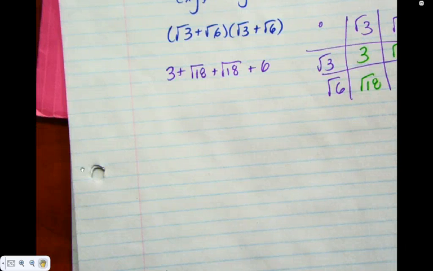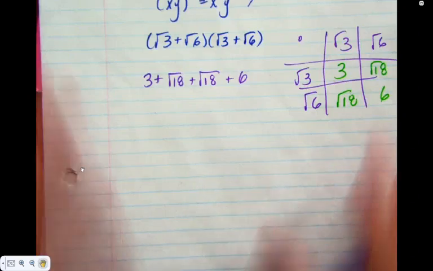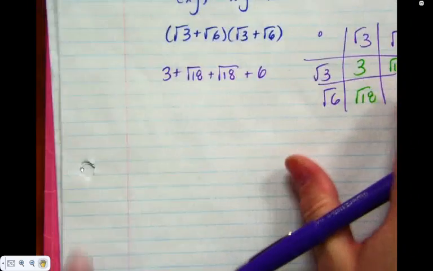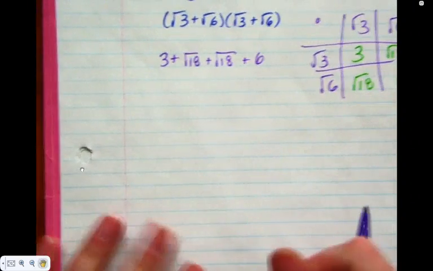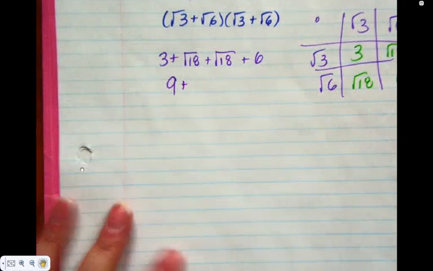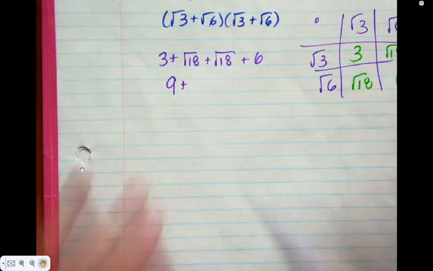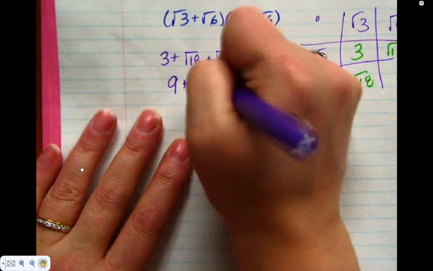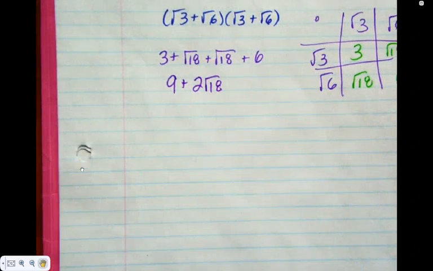You can go to root 9 if you want to, but then the next step is root 9 equals 3. Yep, you're just a step ahead of me. I just haven't simplified yet. I'm going to simplify the 3 and 6 together, which gives me 9. And then I have 1 root 18 and a second root 18, so I'm going to have 2 root 18. Oh, but we're not done.